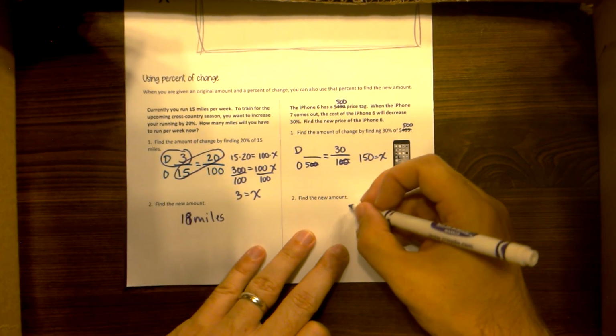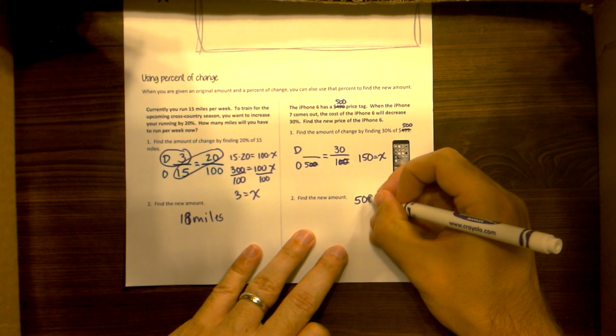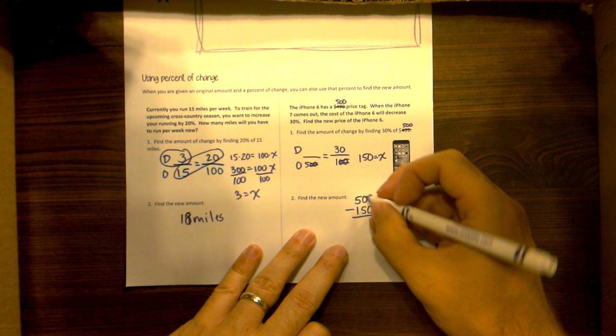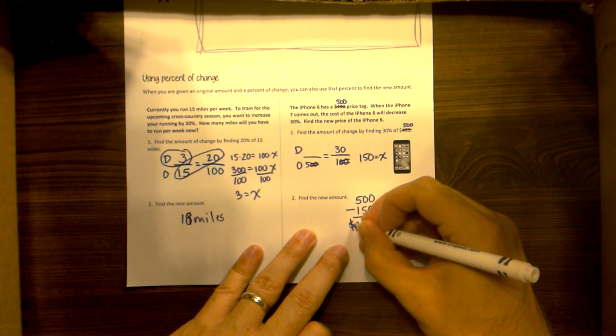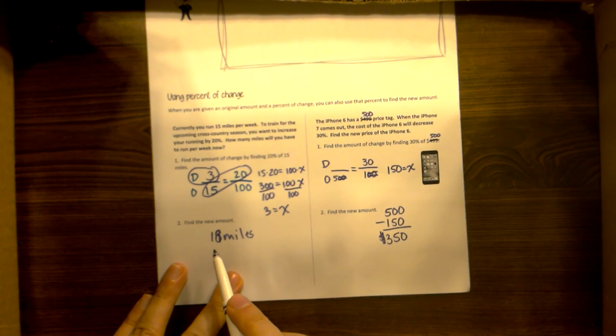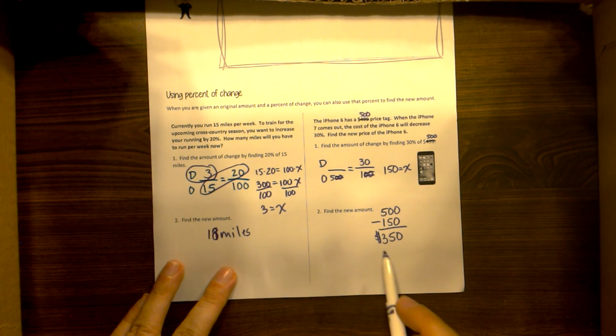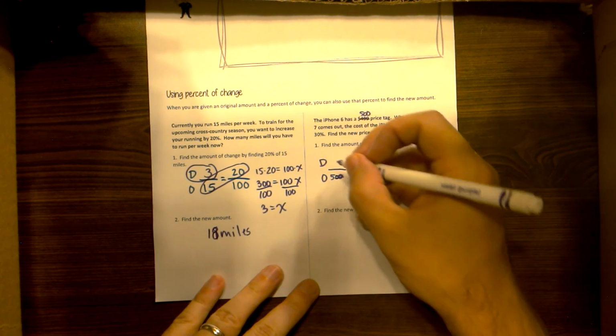So to find the new amount, I need to do 500 original minus the difference. On the last one I added because it was an increase. This one I subtracted because it was a decrease.